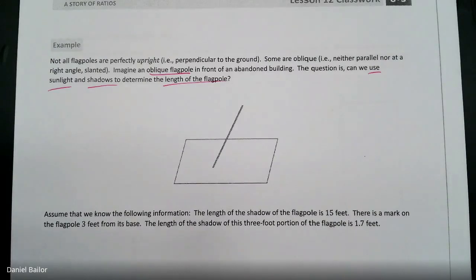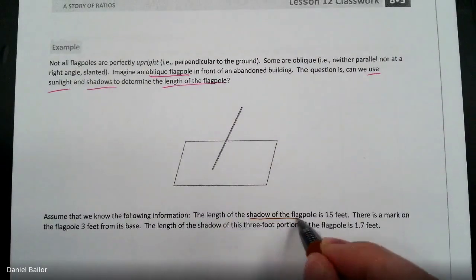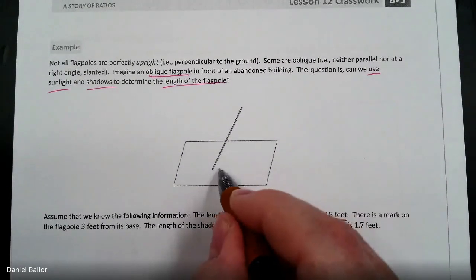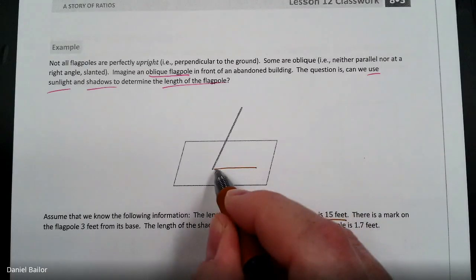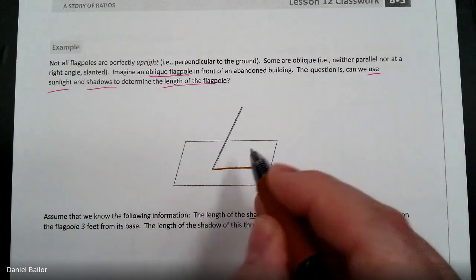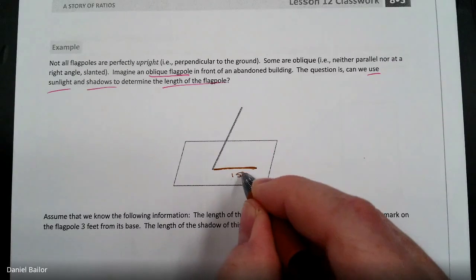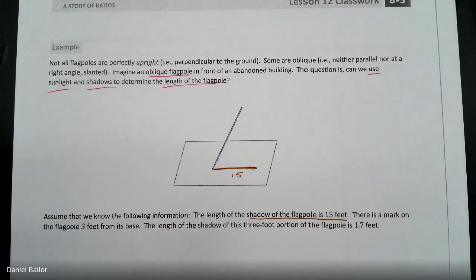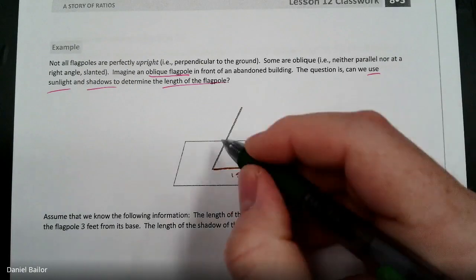So, assume that we know the following information. The length of the shadow of the flagpole is 15 feet. Let's draw the shadow right here. Brown line, the shadow is going to be 15 feet. There is a mark on the flagpole 3 feet from the base. The base is the bottom.